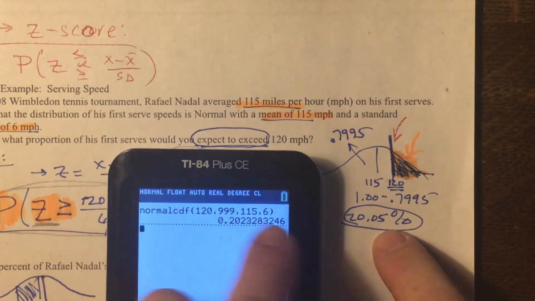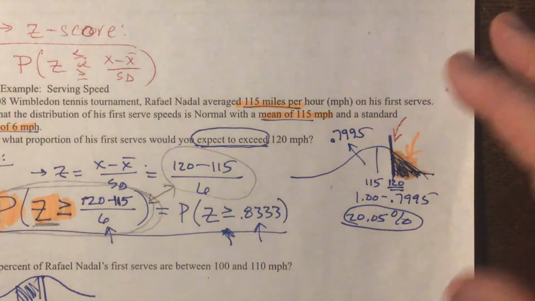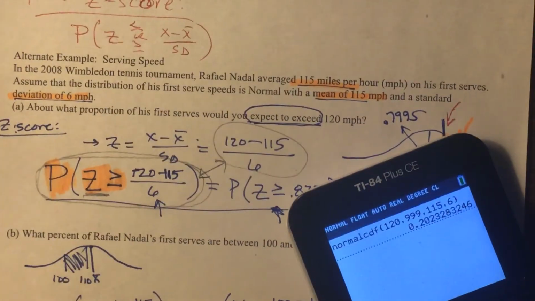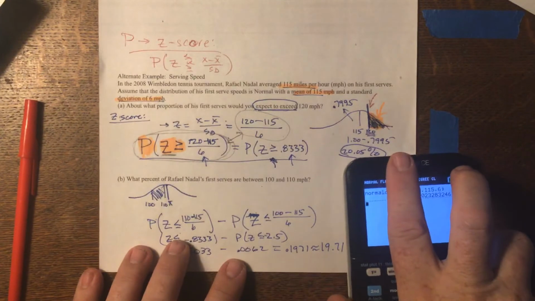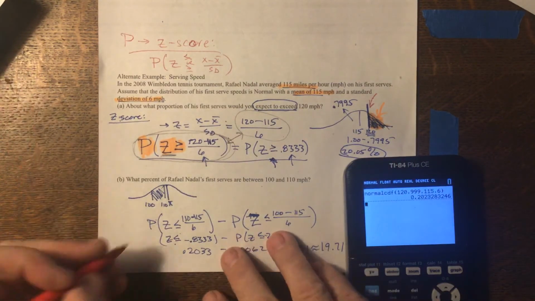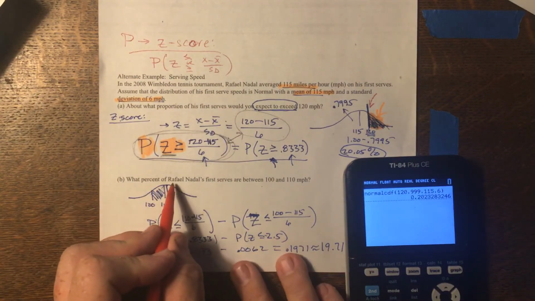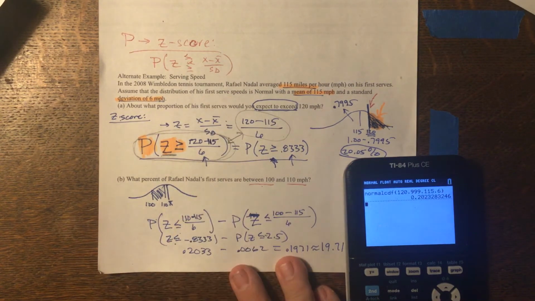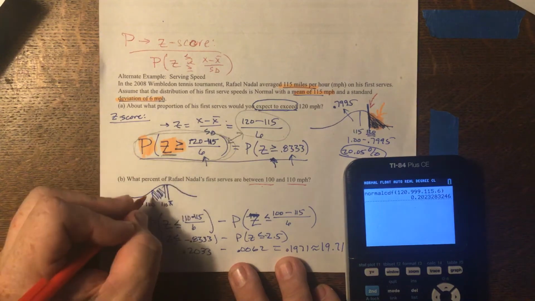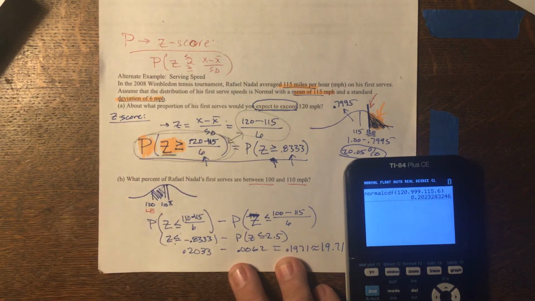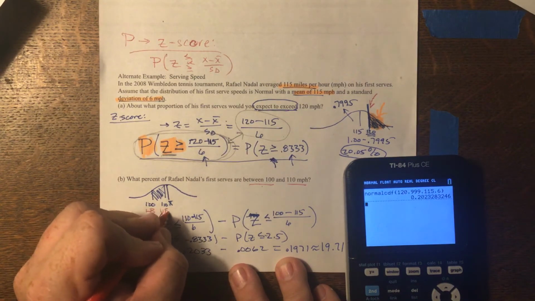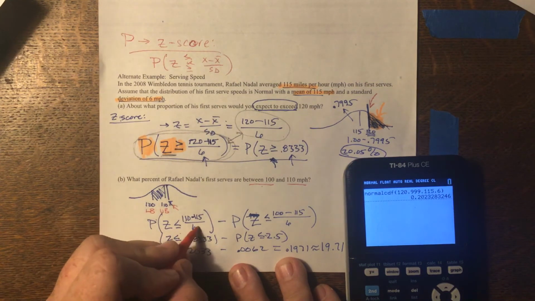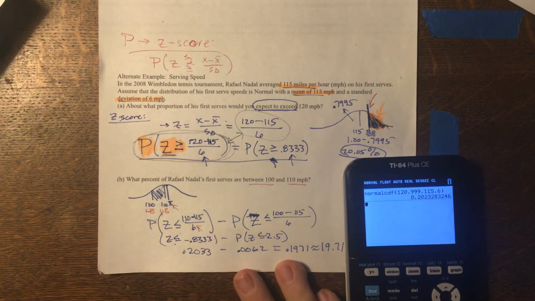So we're able to do this on our calculator. So let's go ahead and go to this one. Let me back out just a little bit here. If I look at this, we want the percent of Nadal's serves between 100 and 110 miles an hour. So my lower boundary is 100. My upper boundary is 110. My X bar is 115. And my standard deviation is 6.